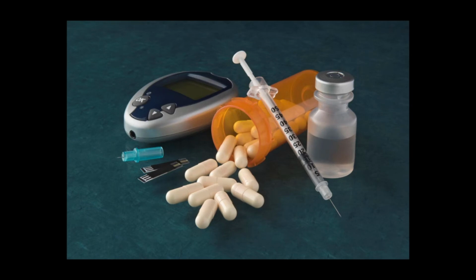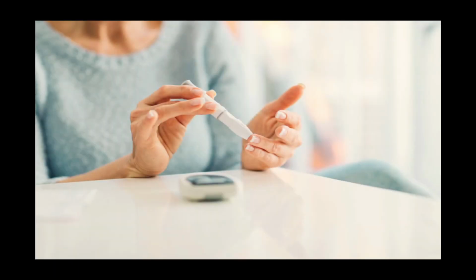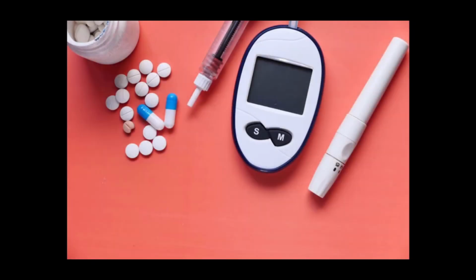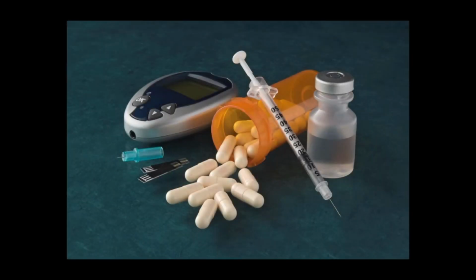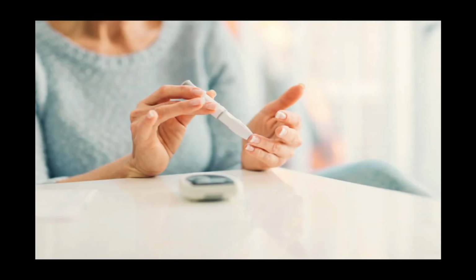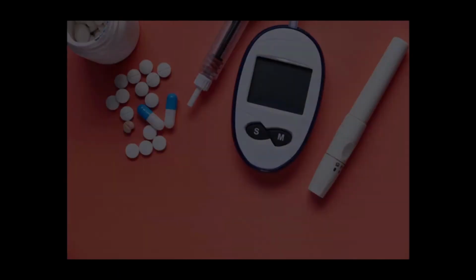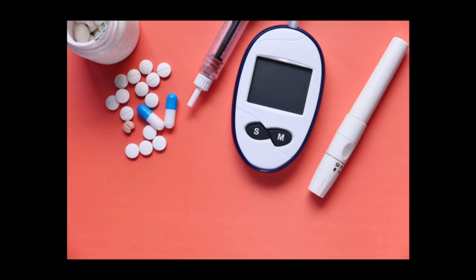In type 1 diabetes, the pancreas undergoes an autoimmune attack by the body itself and is rendered incapable of making insulin. Abnormal antibodies have been found in the majority of patients with type 1 diabetes. Antibodies are proteins in the blood that are part of the body's immune system. The patient with type 1 diabetes must rely on insulin medication for survival.